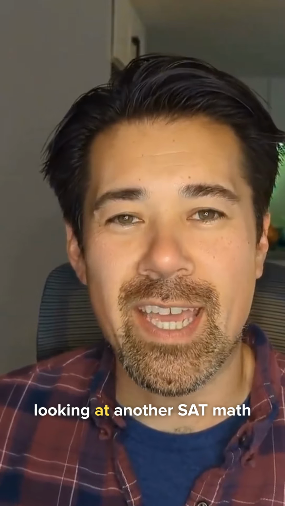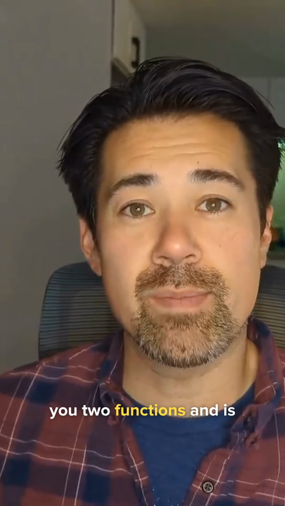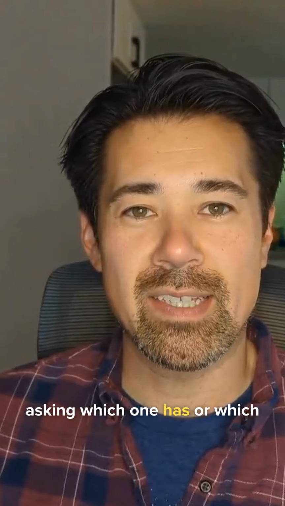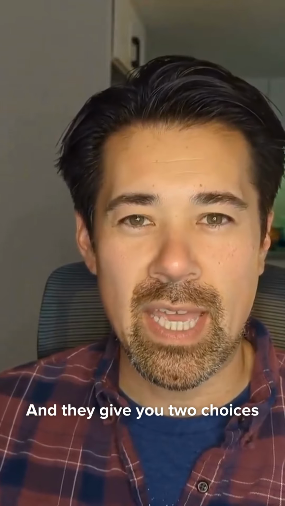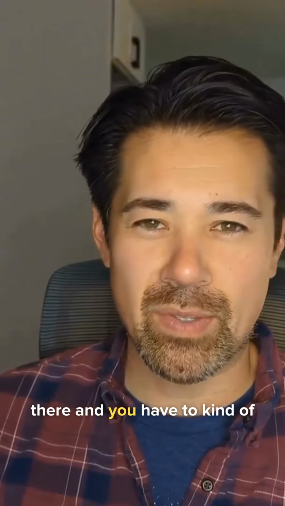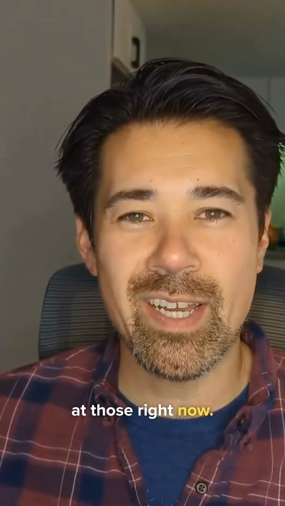And today we're going to be looking at another SAT math problem. It's a question that gives you two functions and is asking which of them has a certain minimum value. They give you two choices there, and you have to see if it's one or the other or both or neither. So we're going to take a look at those right now.